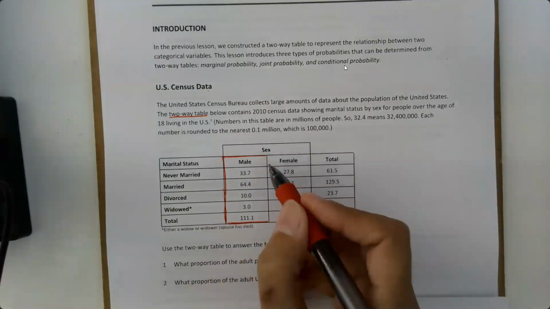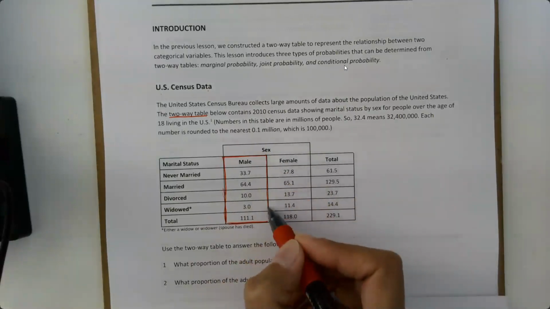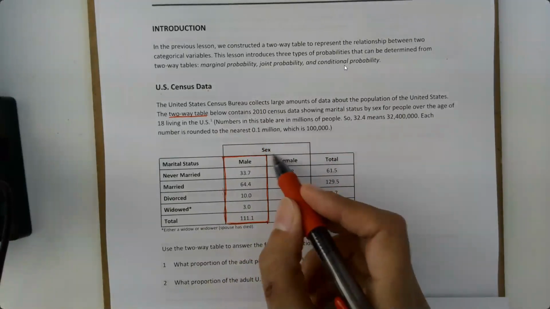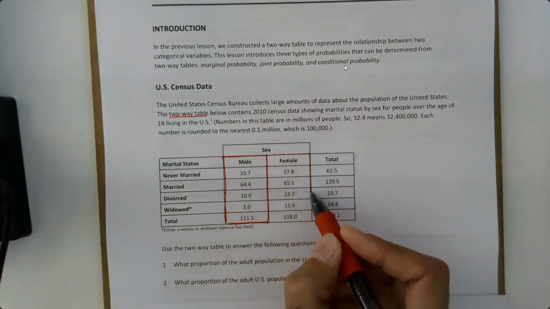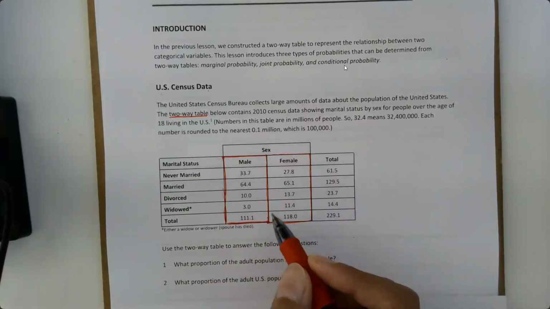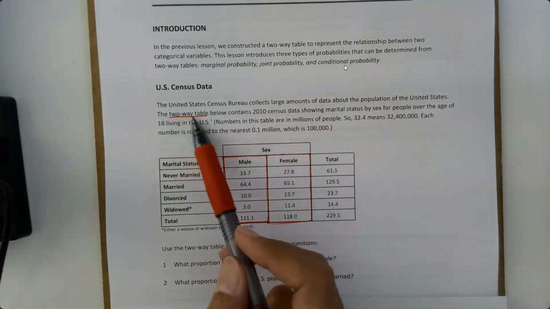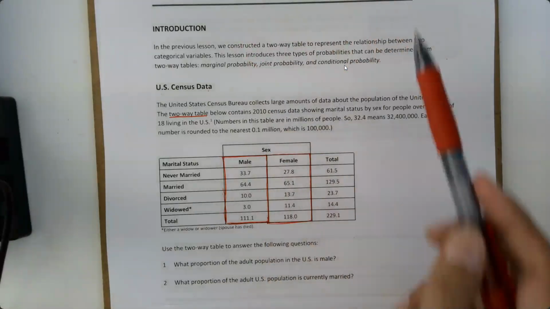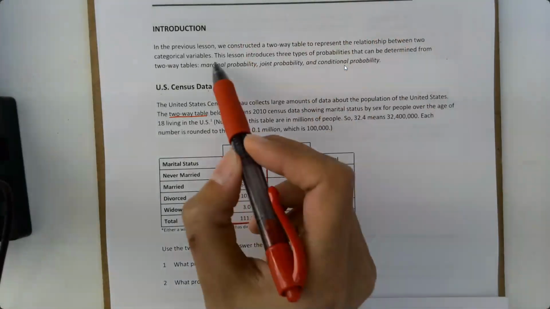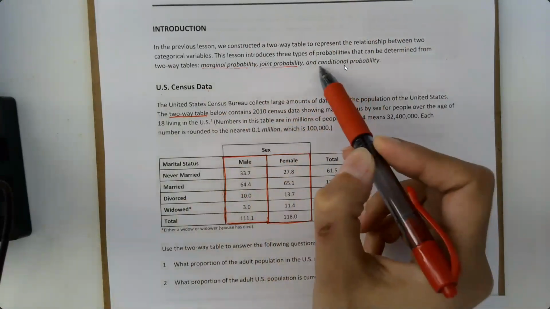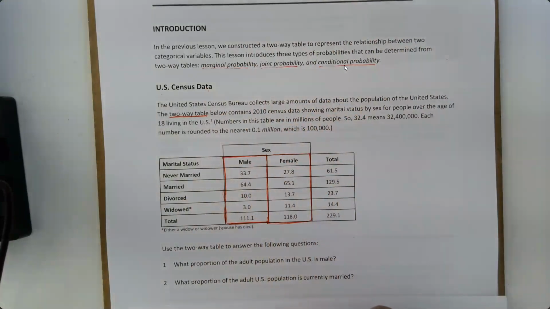This is how they collected the data in 2010. It's just an example that we can use to see a two-way table and answer some questions related to the probabilities that we're going to go over today: marginal probability, joint probability, and conditional probability.